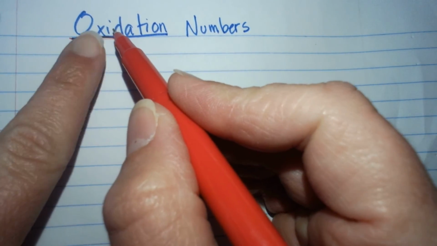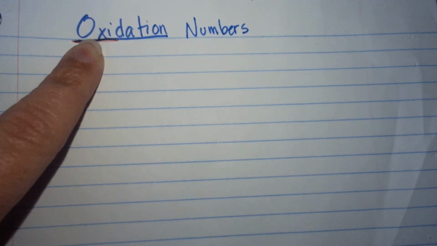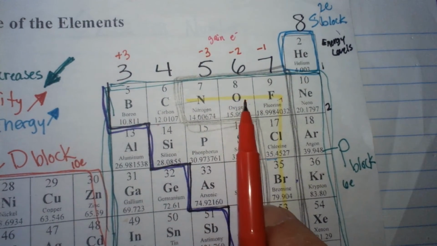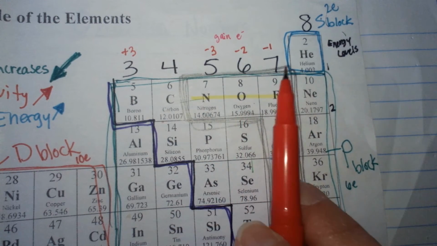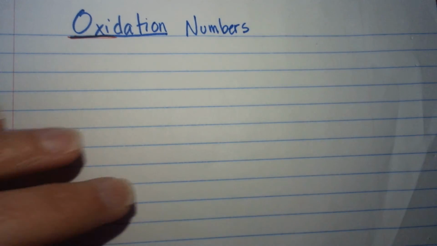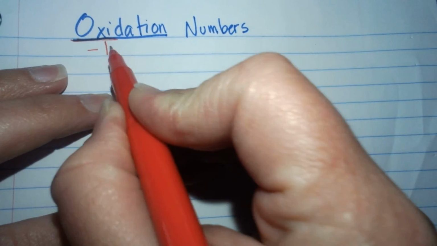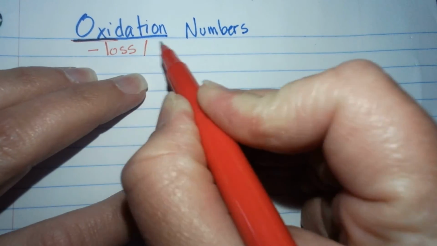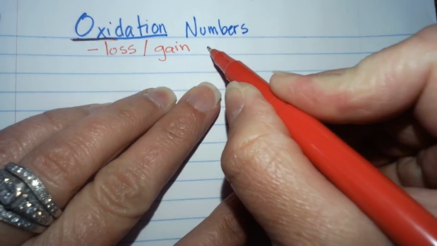But remember, when we thought about electronegativity in our bell ringer, oxygen is pretty high on the electronegativity scale. So those electrons definitely have to do with oxidation. So let's write down: oxidation is the loss or gain of electrons in a compound.